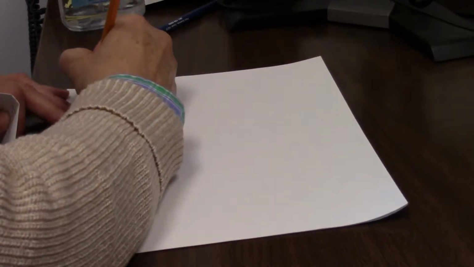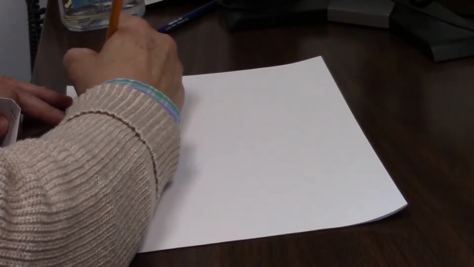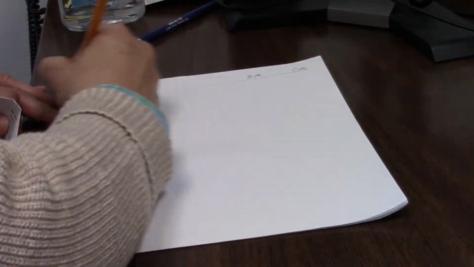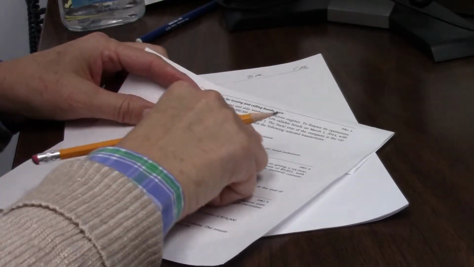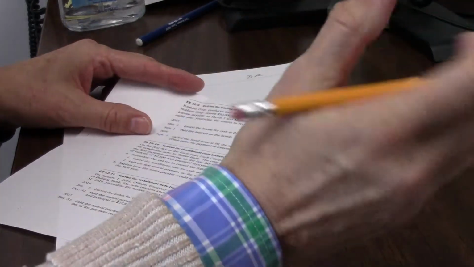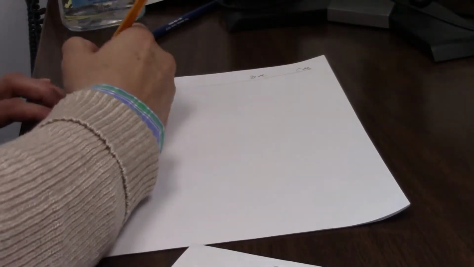This is exercise 12-9, and of course date, account, debit, and credit. The first one is issued the bonds for cash at their face amount. What was their face amount? 30 million. So that means we're getting 30 million cash in. That's awesome.